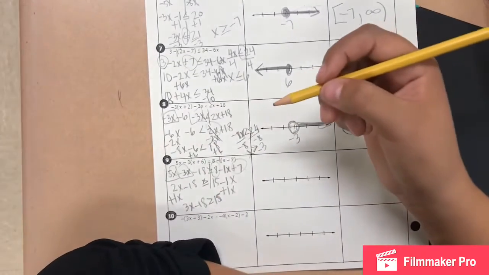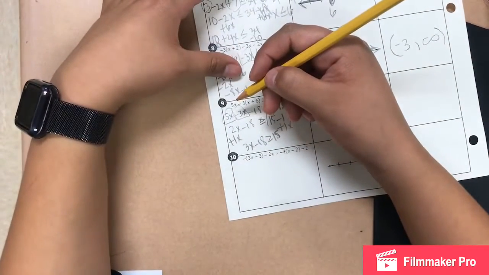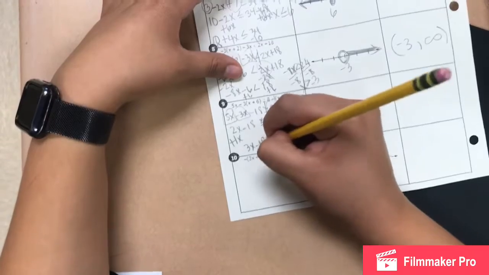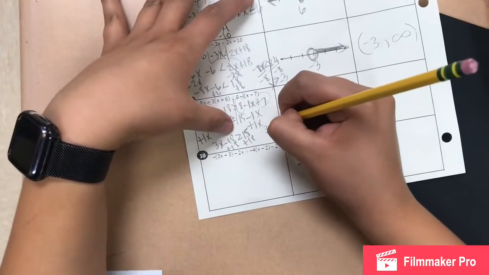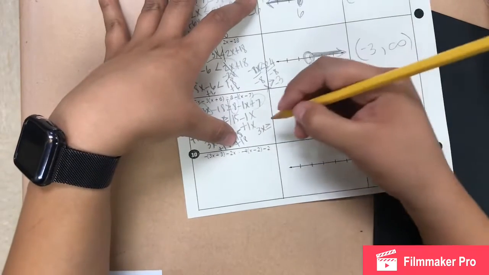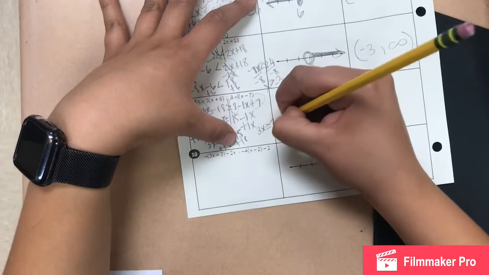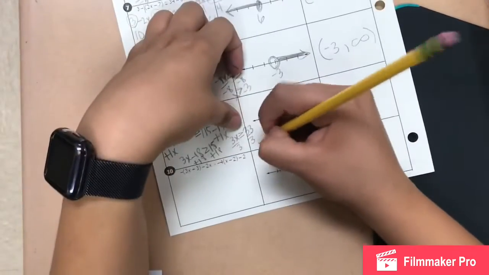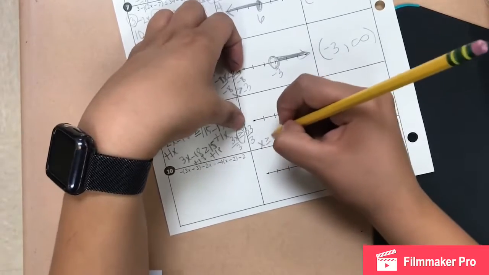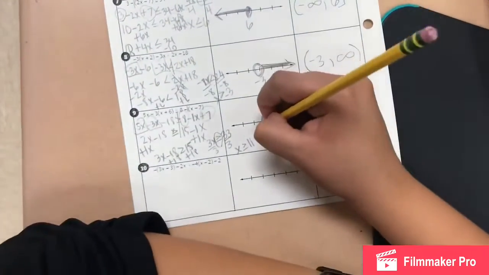Now, before I can divide by 3, I need to take care of the subtraction. The inverse of subtraction is to add, so I'm going to add 18 to both sides. So I have 3x is greater than or equal to 15 plus 18 is 33. Then I divide by 3. I did not divide by negative, so it stays greater than or equal to. 33 divided by 3 is 11. It's going to be a closed circle on 11.